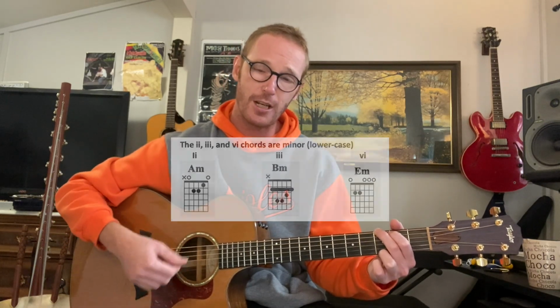If I go G, A minor, let's go to E minor. Now we'll go to the 5 chord. Very common progression there. G, A minor, E minor, D. That's a 1, 2, 6, 5. Okay? The 3 would be B minor. We didn't play that yet, but that would be there.